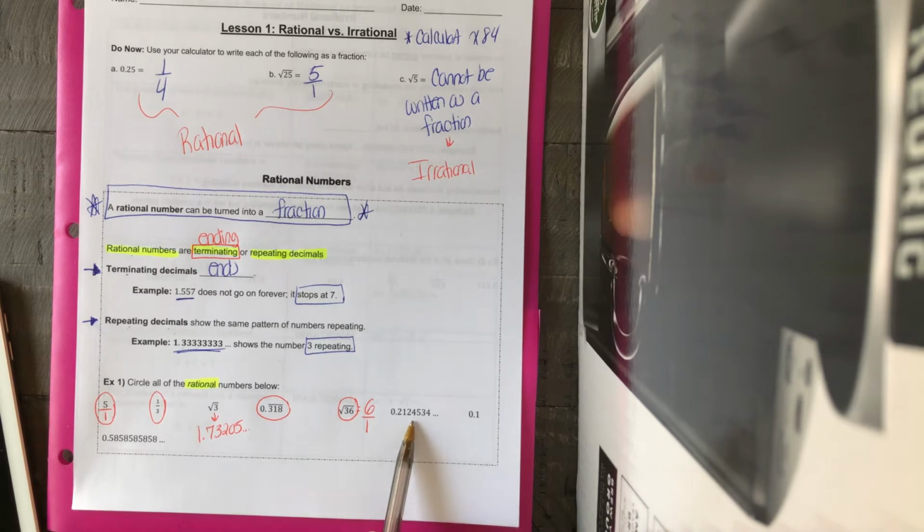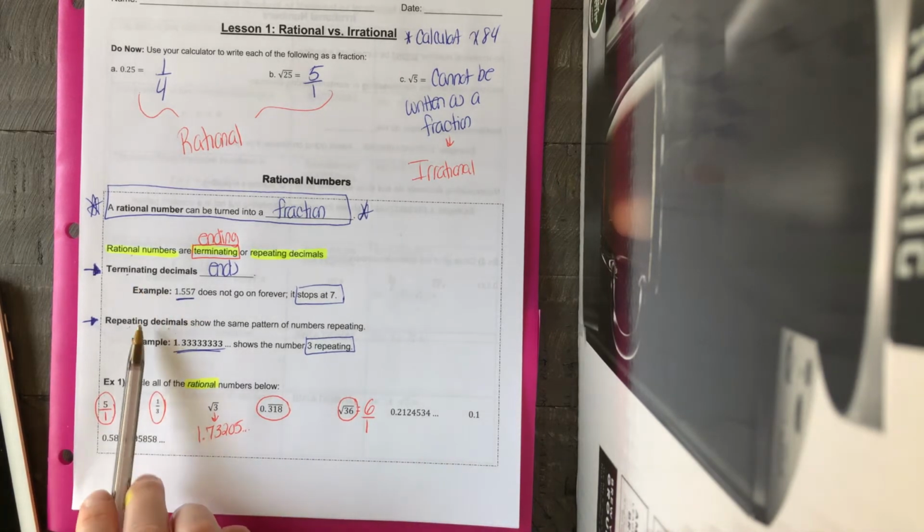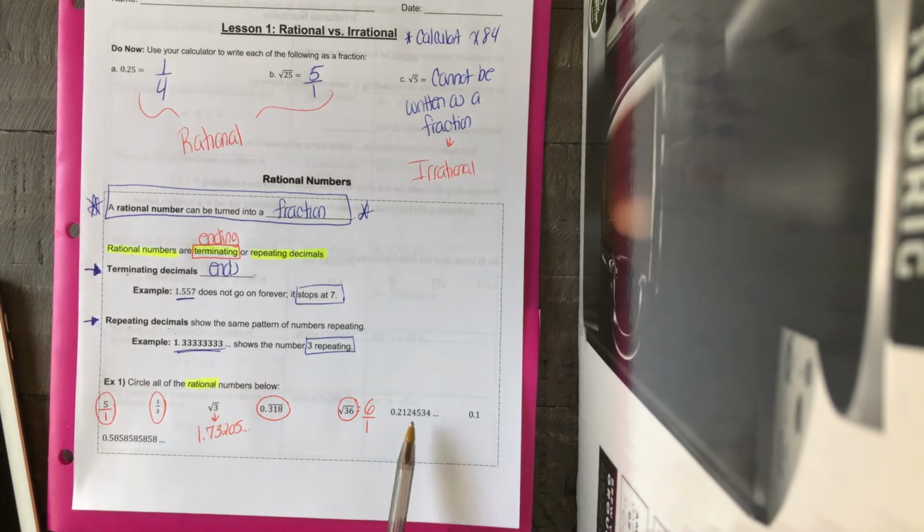If I look here, this I can't really type into my calculator. I have to know these definitions. So I'm going to check, is it ending? No, because I have those decimals. And then is it repeating? I don't see any numbers that repeat here. So this would not be a rational answer.